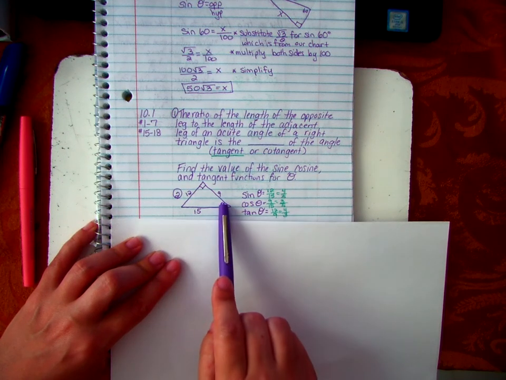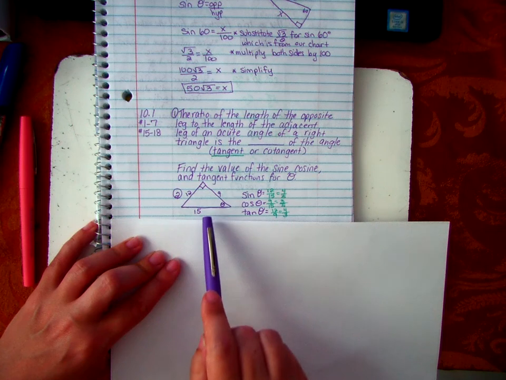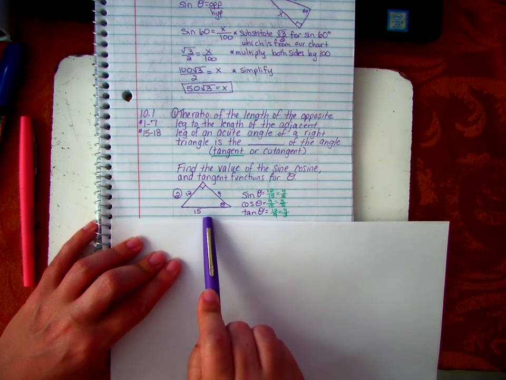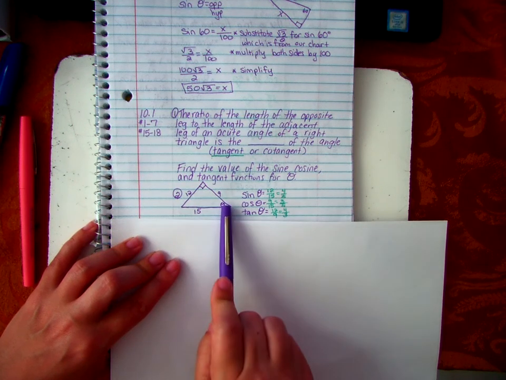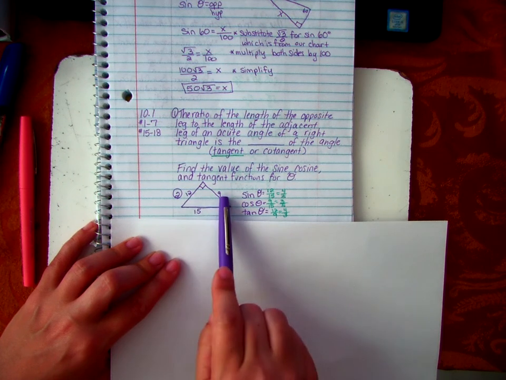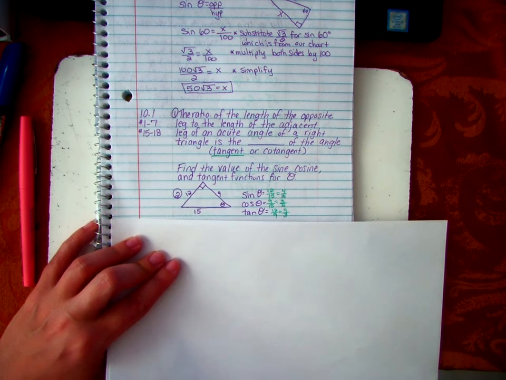So I stand here. What is my adjacent? It's going to be 9 over the hypotenuse of 15. And then the tangent of theta is TOA, so it's opposite over adjacent. I have the 12 over the 9, and you can reduce all 3. They are all the same.